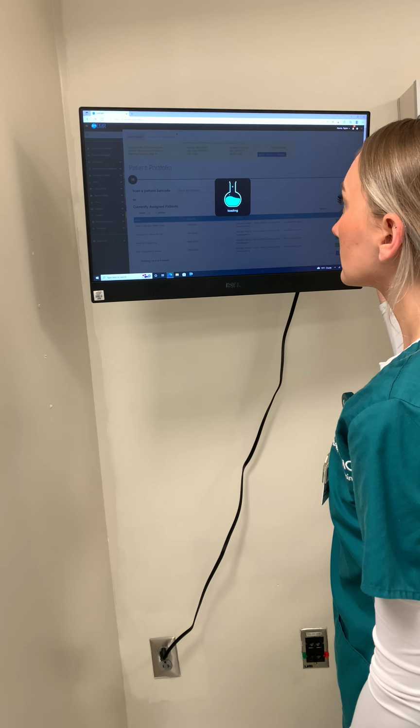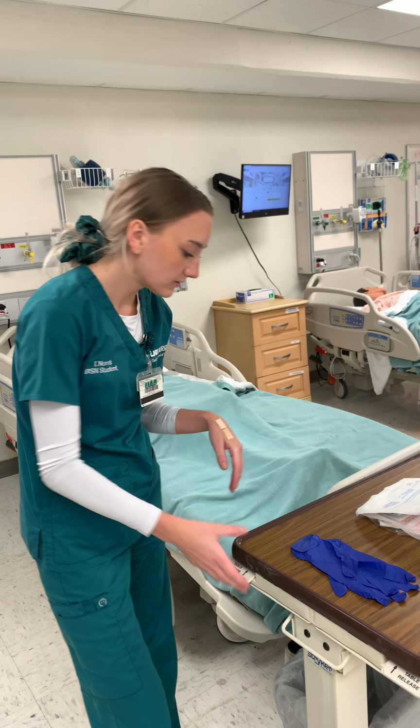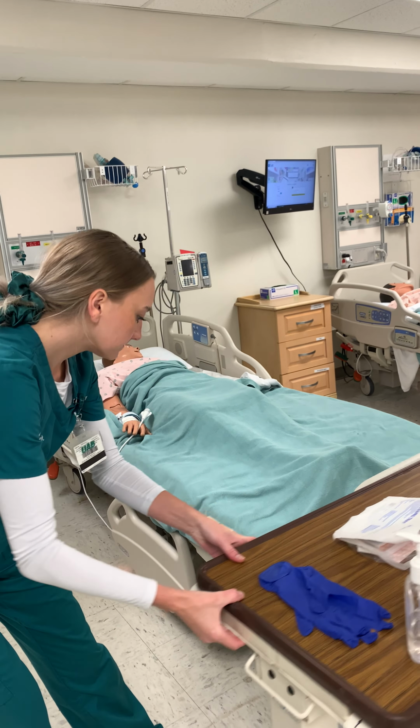All right, and then I'm going to get you to verify your name and date of birth for me. I would check that with the wristband as well as my medical record just to make sure that it matches. All right, and then we will proceed. All right, so I'm going to go ahead and perform hand hygiene and gather all my equipment.